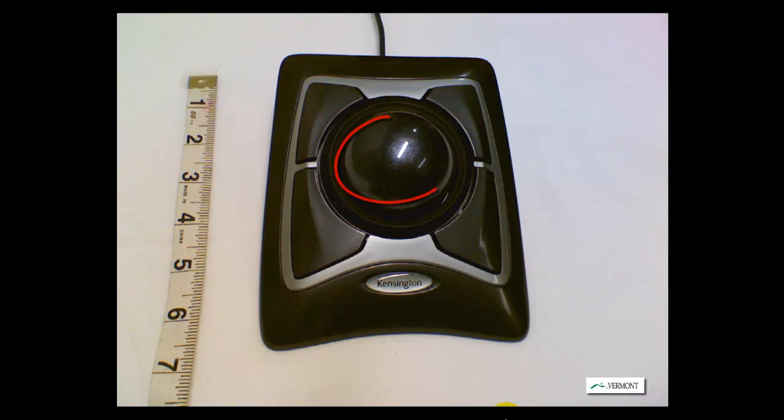The size of this particular ball is slightly smaller than a cue ball. To move this ball, the person can use the palm of their hand, the heel of their hand, the back of their hand, or maybe even the forearm, which will cause the arrow or cursor to move around the screen.